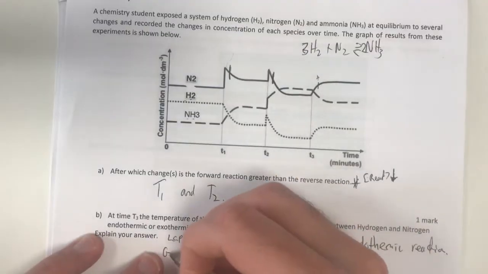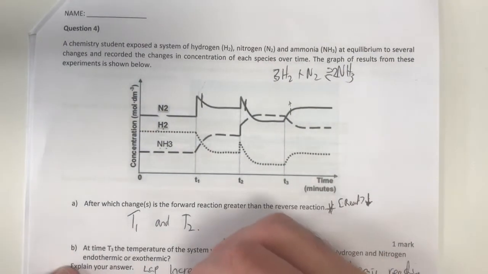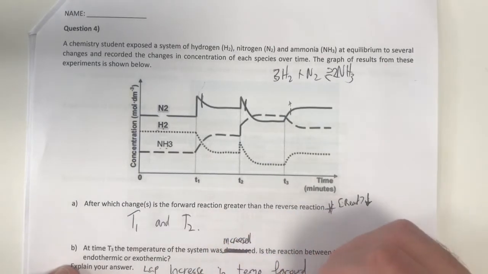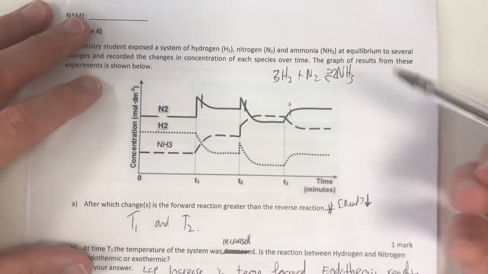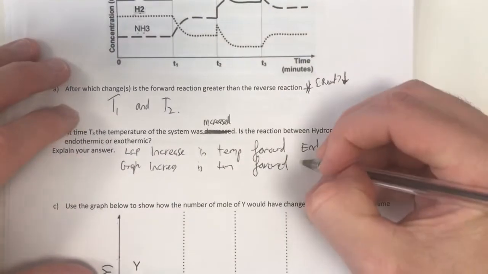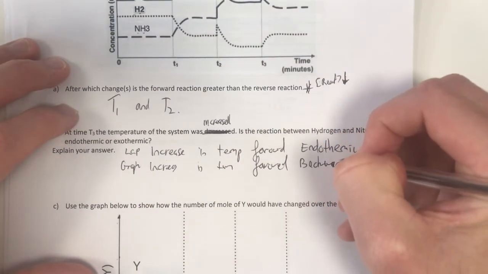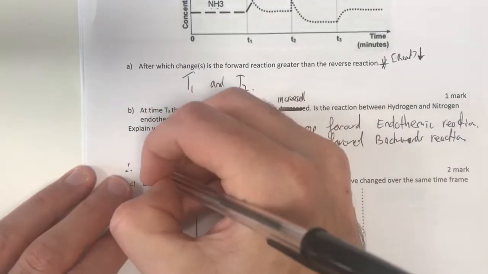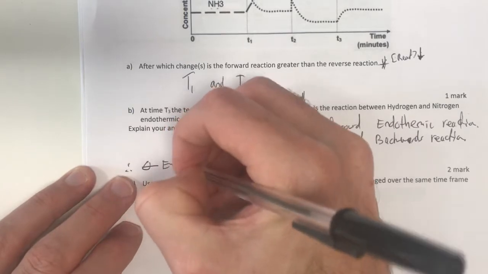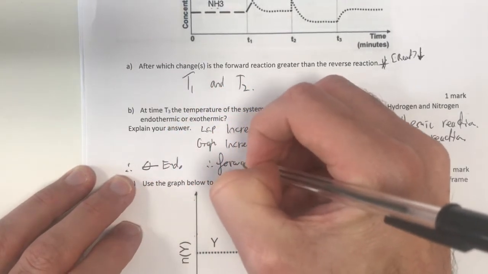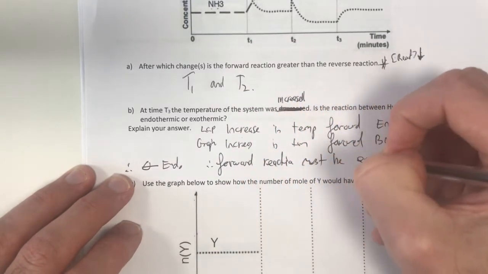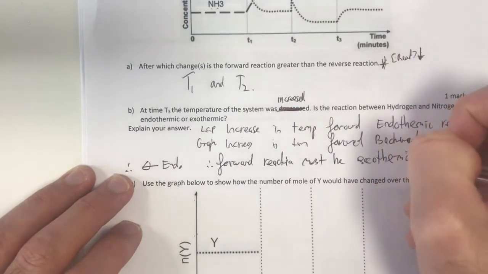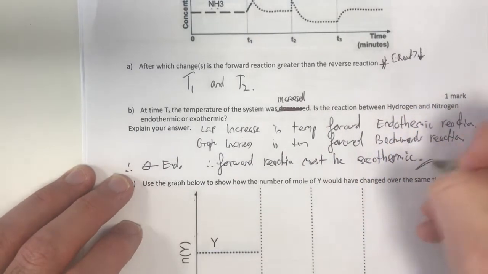Let's look at my graph. An increase in temp favored, what was favored in my graph? My reactants are going up, so my backwards reaction must have been favored. So backwards reaction. So what does that mean? Therefore, the backwards reaction is endo, therefore my forwards reaction must be exothermic. And we have my response.